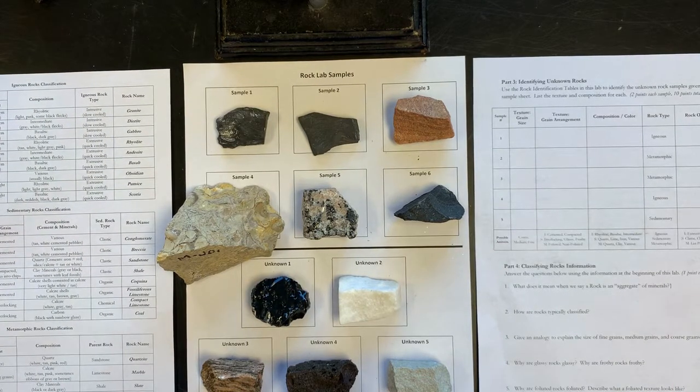Please go on and complete part 4, which is using the information from the front page of the lab to answer some questions on classifying rocks. And then you'll be done with the lab. I hope you enjoyed it. Thanks for joining me for this.